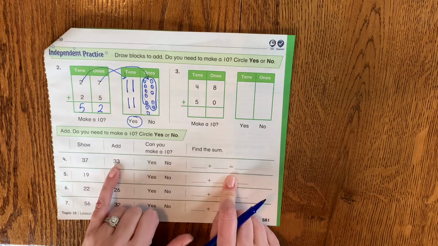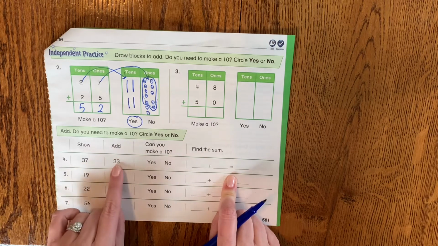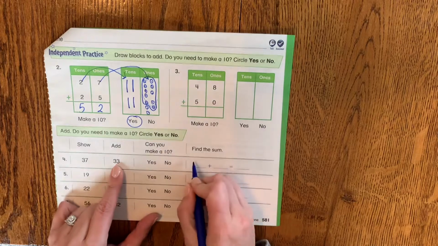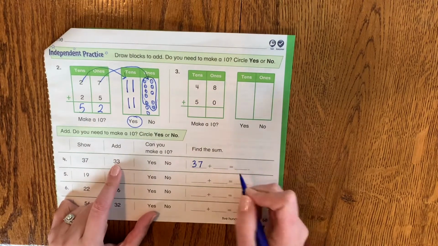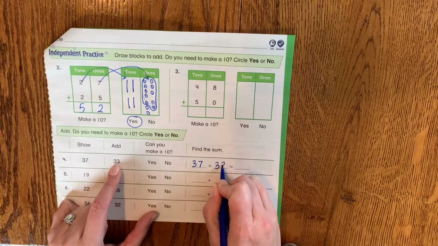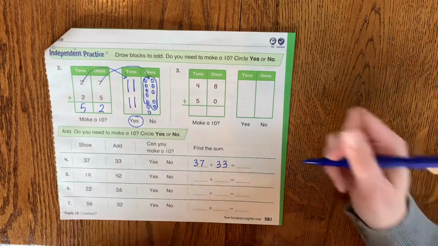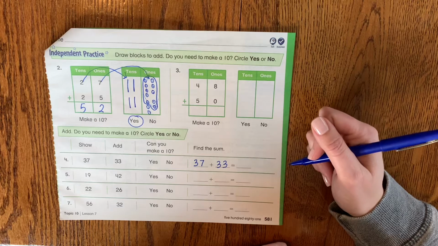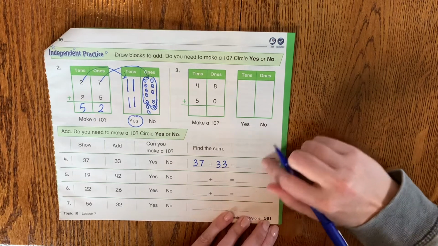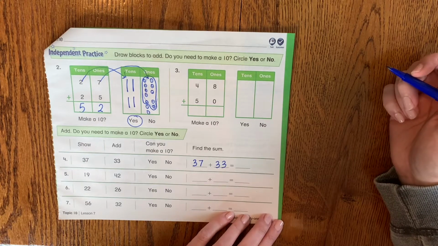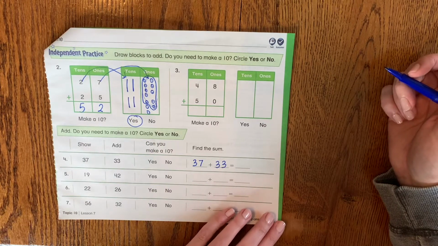Okay. It's like here it's 37 and 33. So I could even write it over here. 37 plus 33. Okay. I know there's not really a spot to draw it, but you can make room. If you want to do it over here, that's what I would do. Or if you'd rather use blocks, you can. Okay.